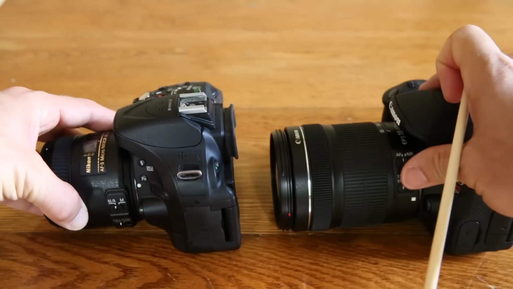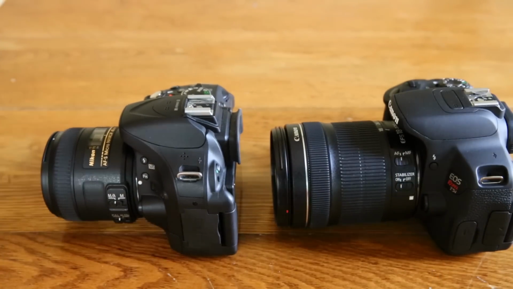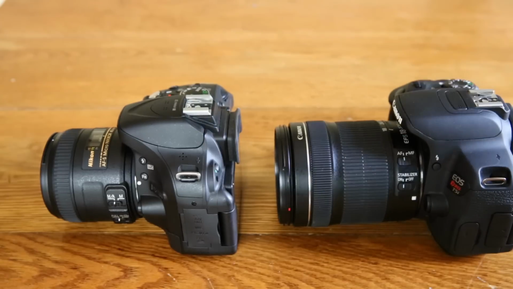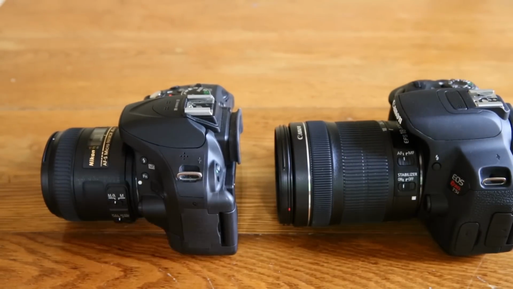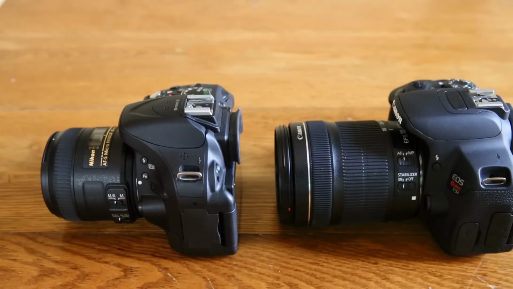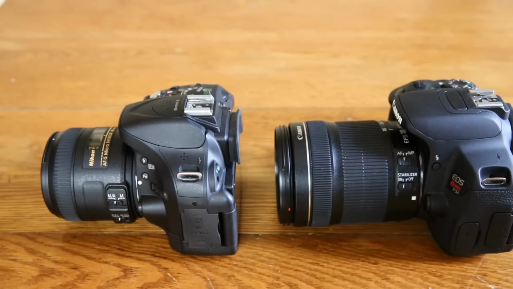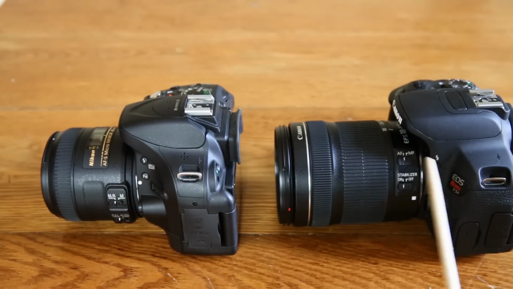Over here on the side, one thing that I didn't point out on the bottom right corner of the T5i, or bottom left depending on whether you're looking at the front or back of the camera, is the depth of field preview button, which allows you to preview your depth of field based on your aperture. The Nikon does not have that depth of field preview button. We have the pop-up flash button, very similar.